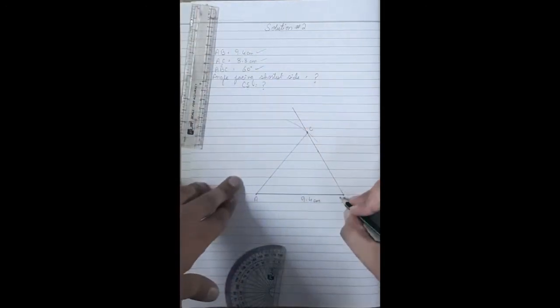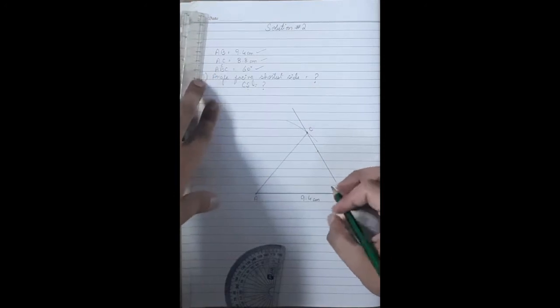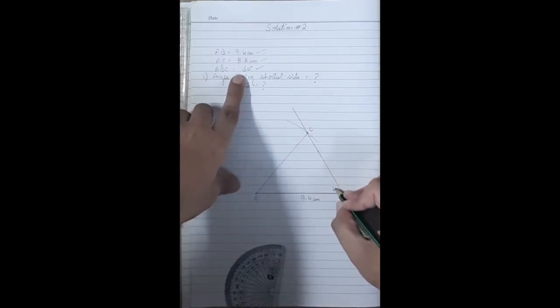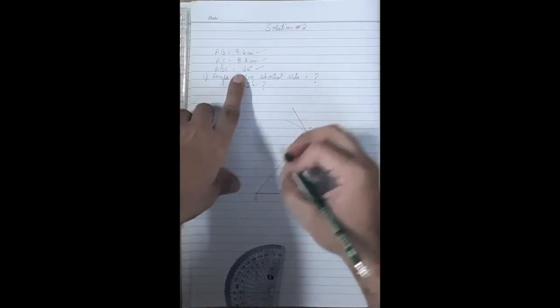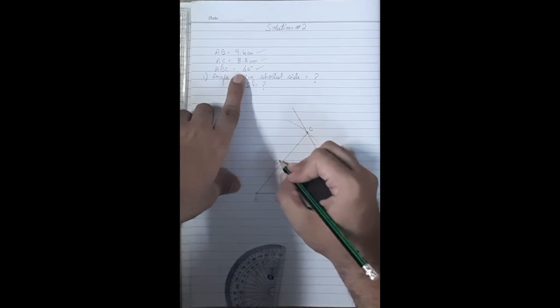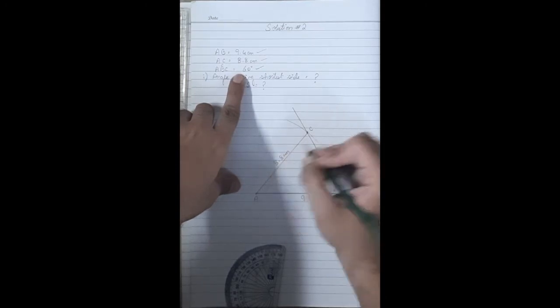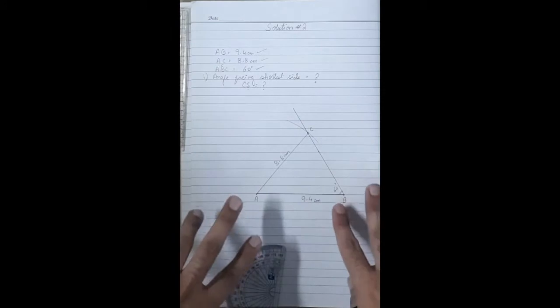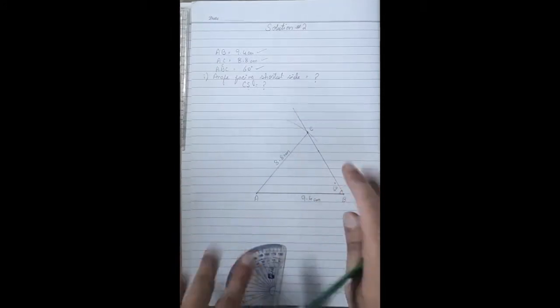Now this angle was 60 degrees. This is 8.8 centimeter long, and this was the data given, and this is the triangle we obtained.